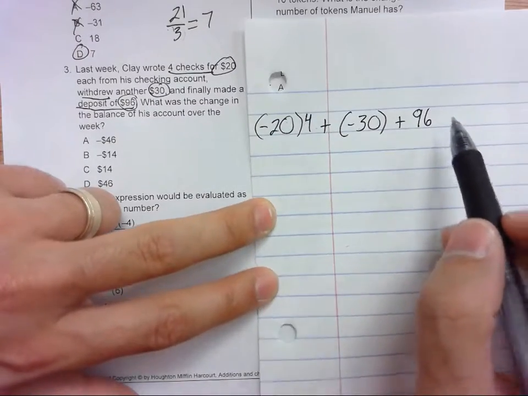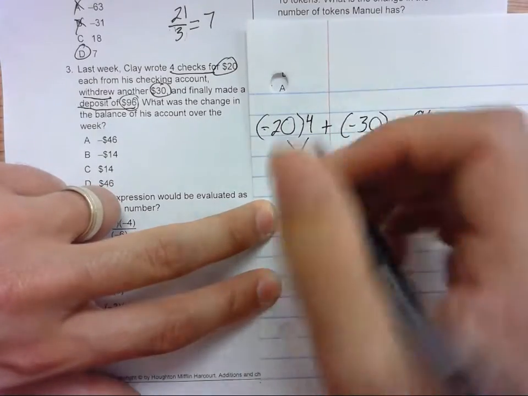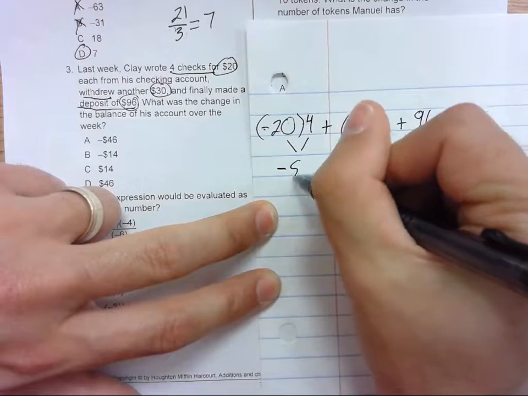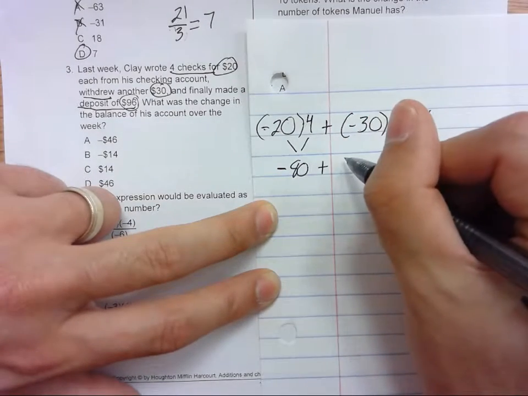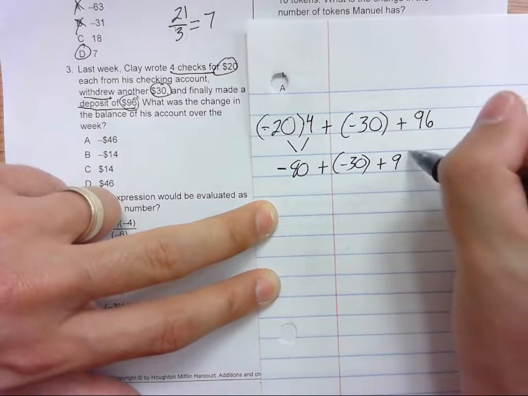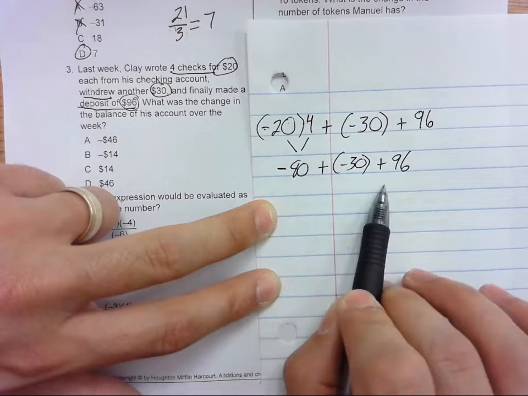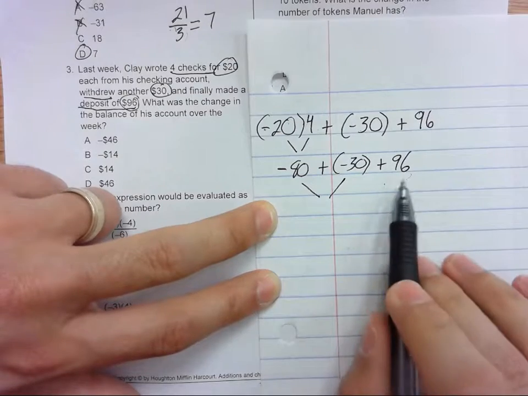The order of operations tells us to do this multiplication first. Negative times a positive gives us a negative. 20 times 4 is 80. Now let's bring everything else down. Plus negative 30 plus 96. Now we have all addition. So let's combine the negatives, combine the positives. There's only one positive, so we'll just keep that.